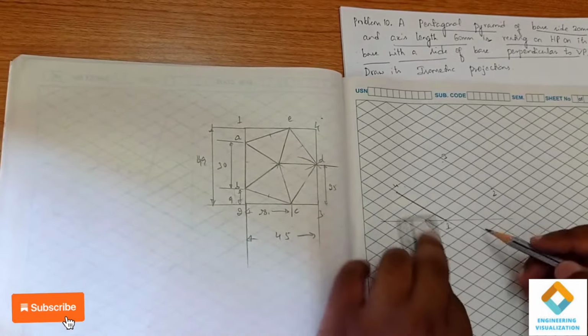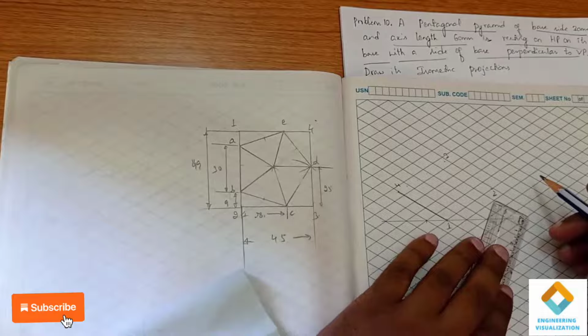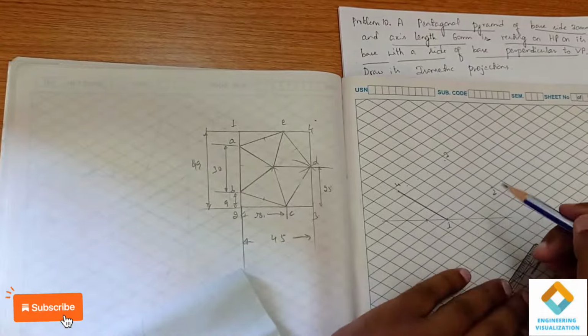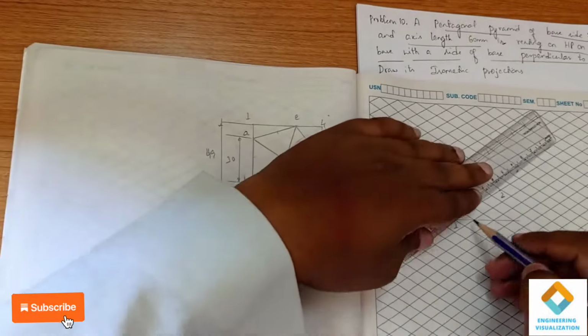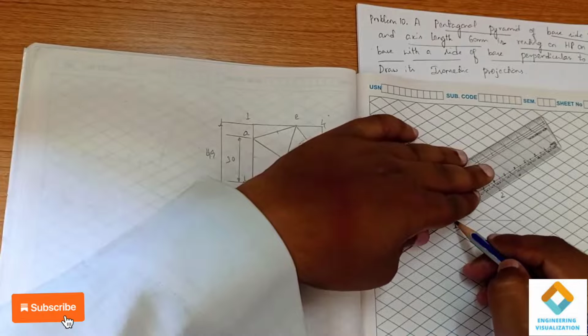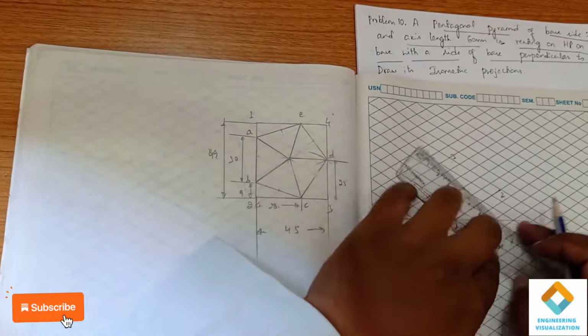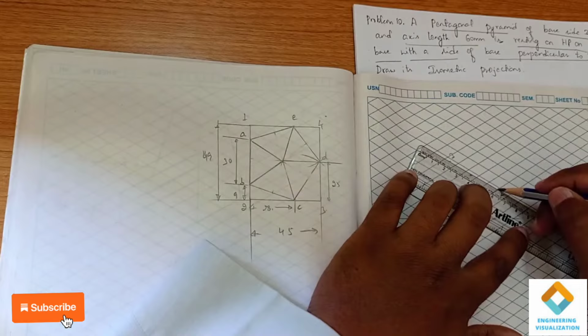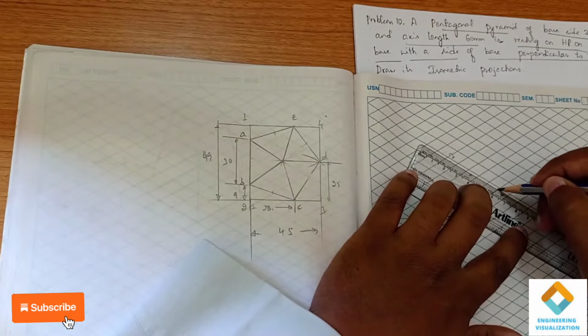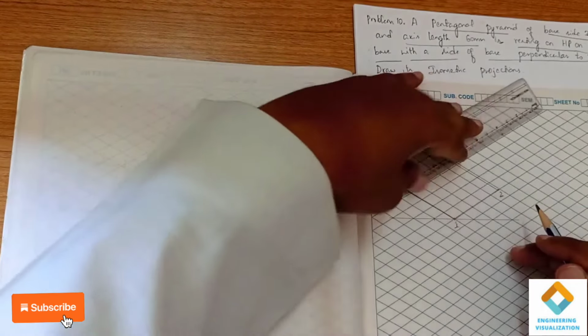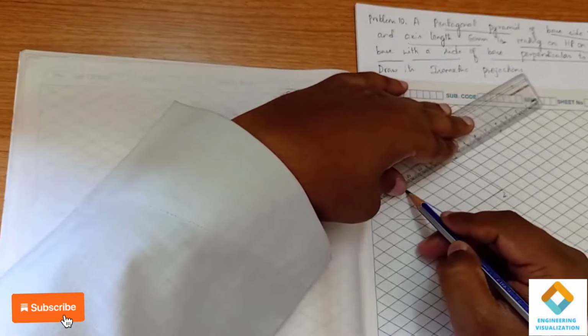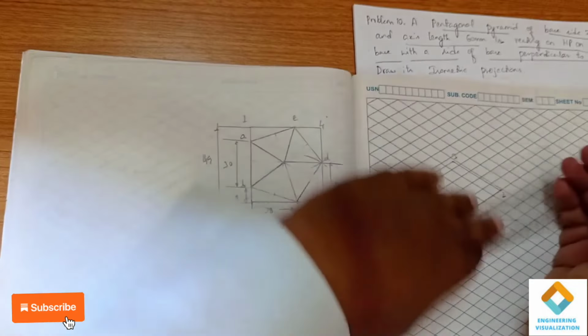So now 1 to 2 it is 49, 2 to 3 it is 45, again 3 to 4 is 49, again it is 45. So we have to construct the box first. Box is done.